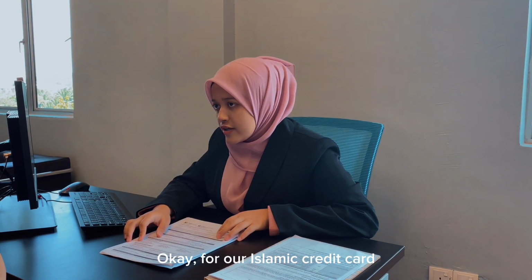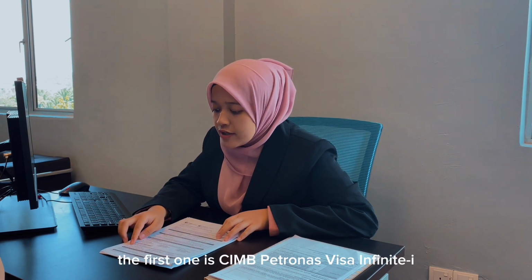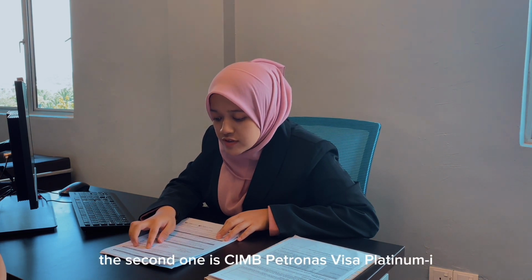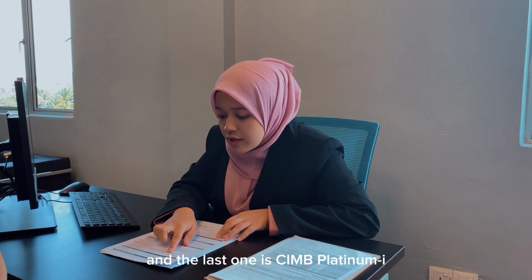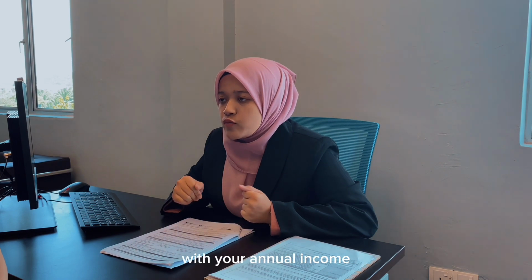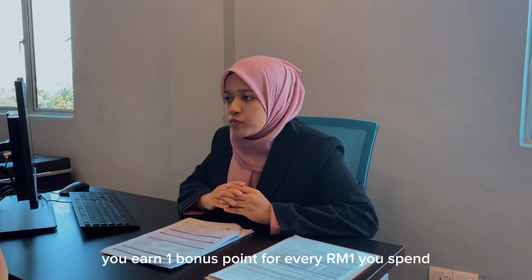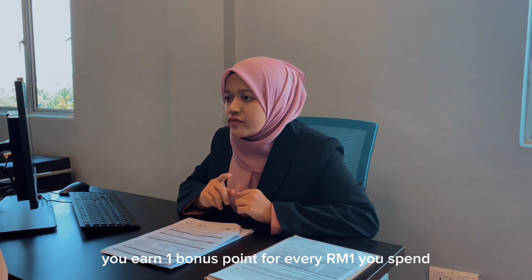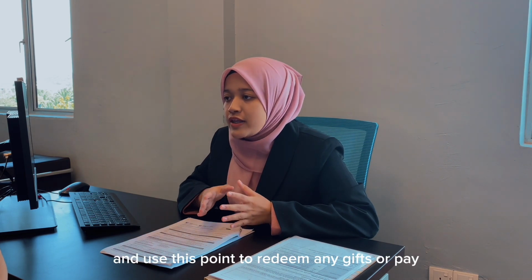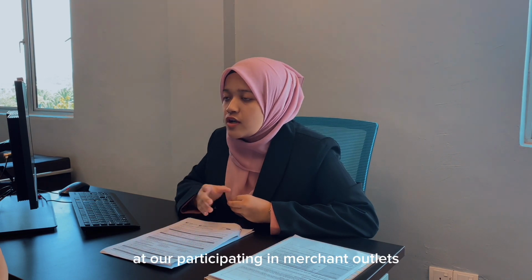Okay, for Islamic credit card, our bank offers these three types of credit card product. The first one is CIMB Petronas Visa Infinite I. The second one is CIMB Petronas Visa Platinum I, and the last one is CIMB Platinum I. Based on all the documents that you provided to me, with your annual income around 39,000. For this credit card product, you may earn 1 bonus point for every 1 ringgit you spend and use this point to redeem any gifts or pay using points collected at our participating merchant outlets.